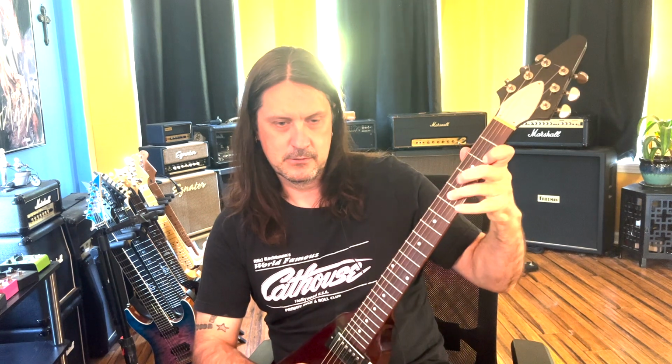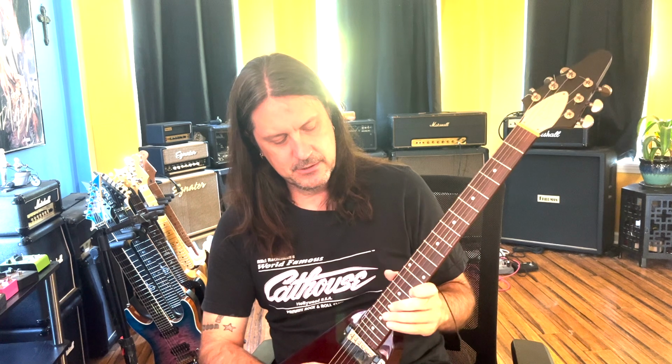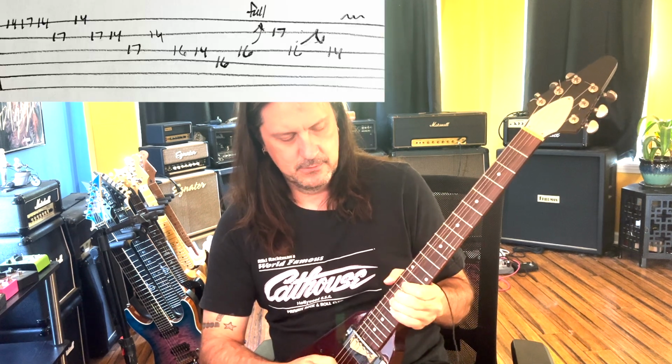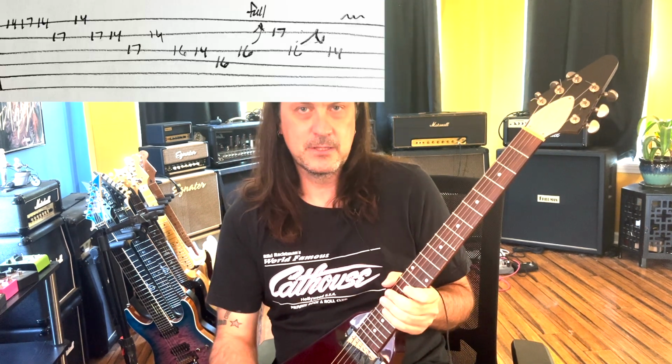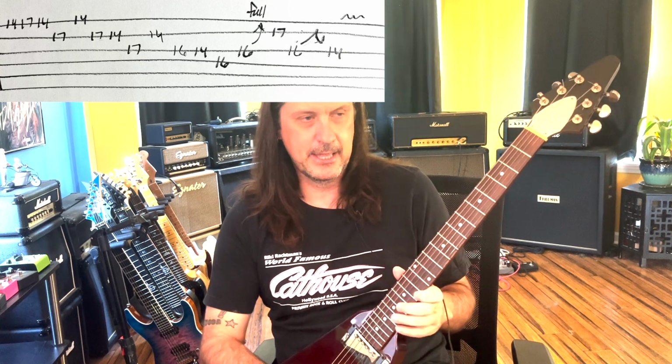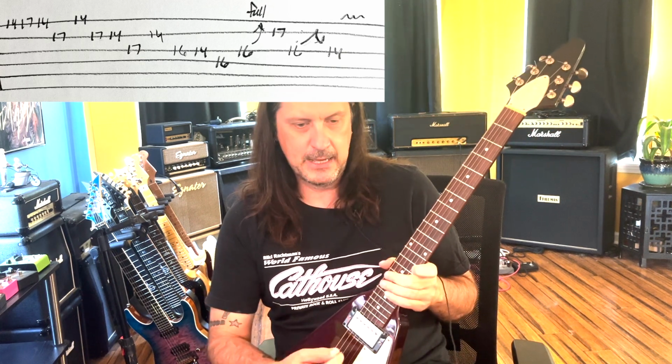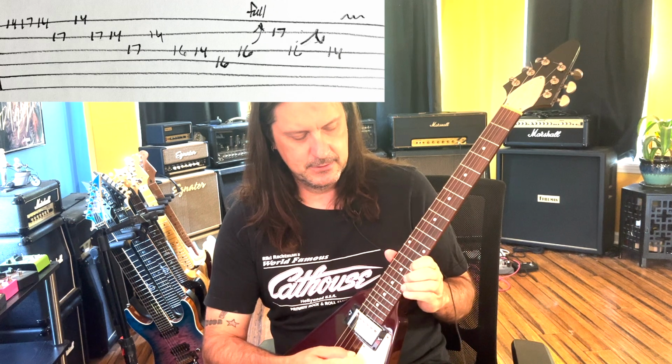He went something like that, right? So what he's doing here is very bluesy pentatonic metal. So I'm doing a lot of pull-offs, so not picking a whole lot with my right hand. So take a look at this.